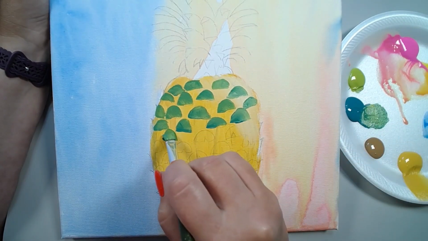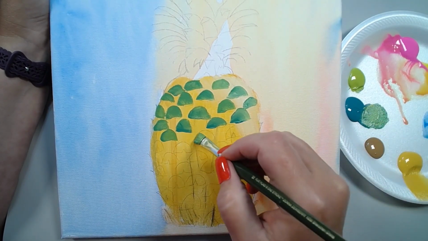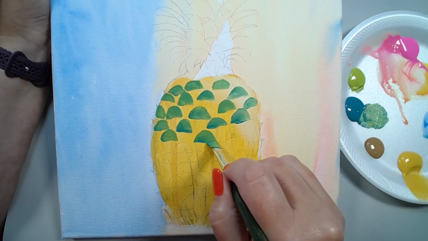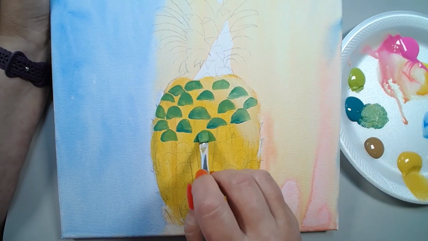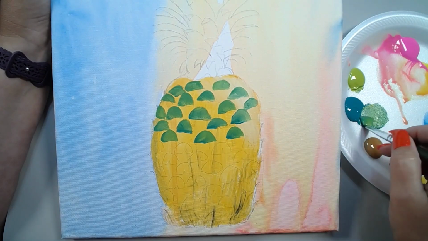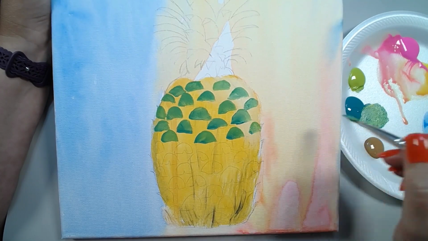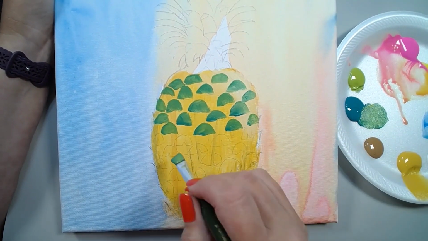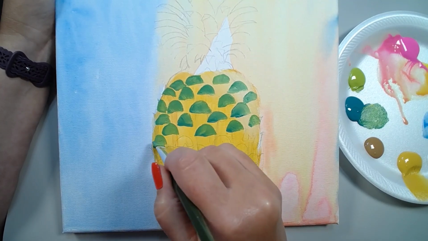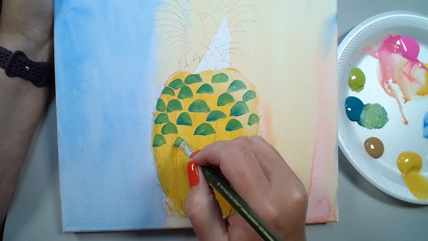And as you go down, they're getting a little bit larger because of the girth of the pineapple. And then the ones further down, especially on the sides, are actually going to get covered by flowers. So we don't have to worry about being perfect there.